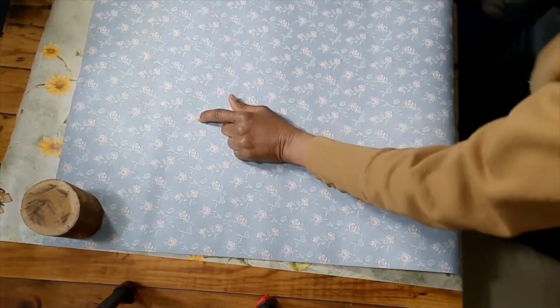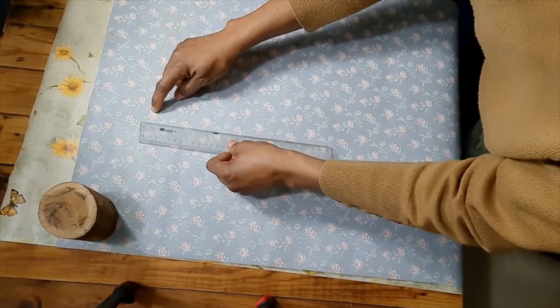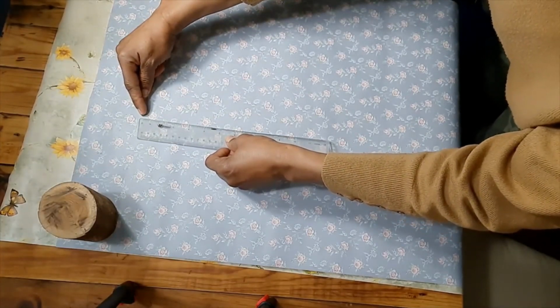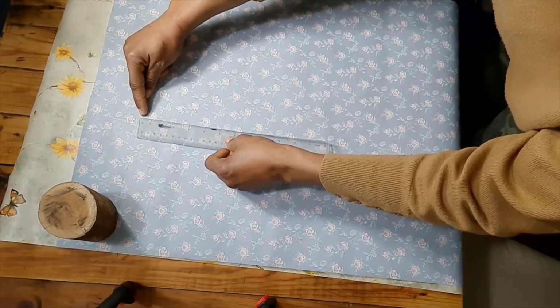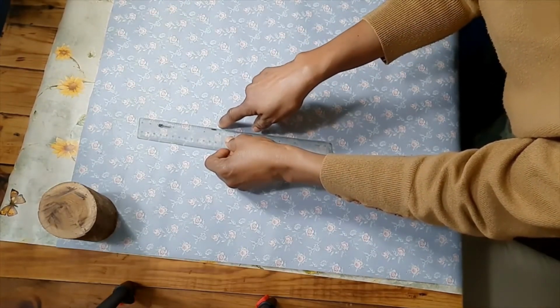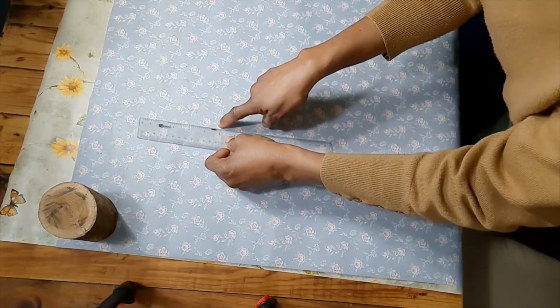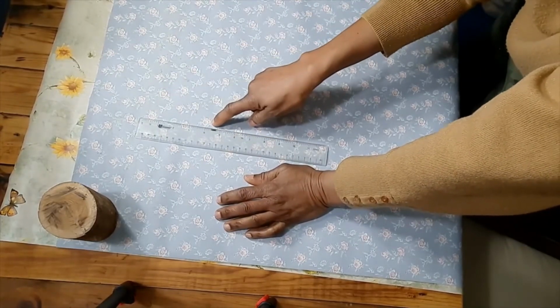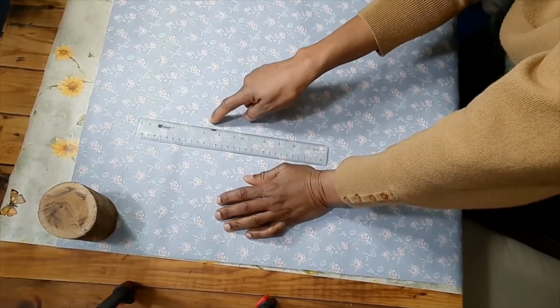So you would measure from the top of the one pattern here all the way down to the bottom of the other pattern, which is 5 inches. So your pattern repeat here would be 5 inches.